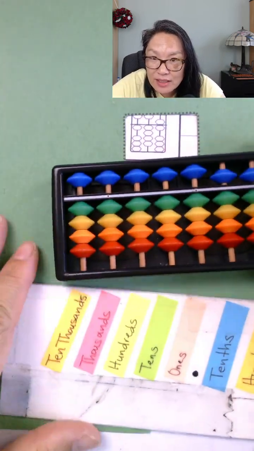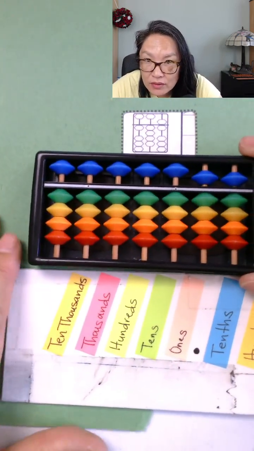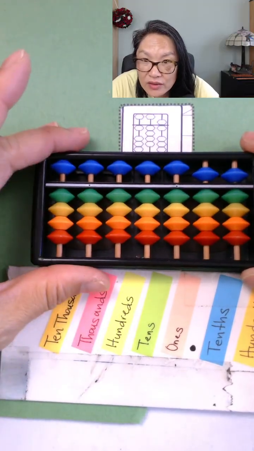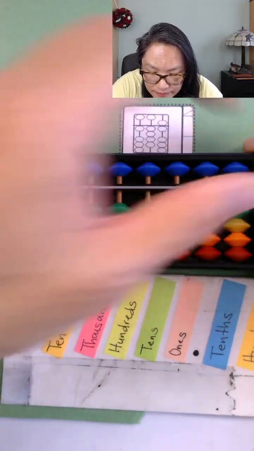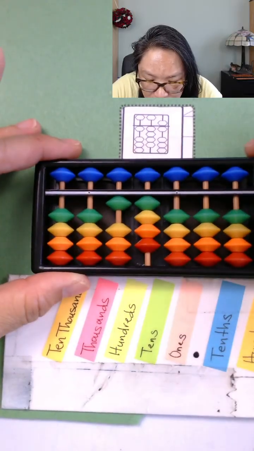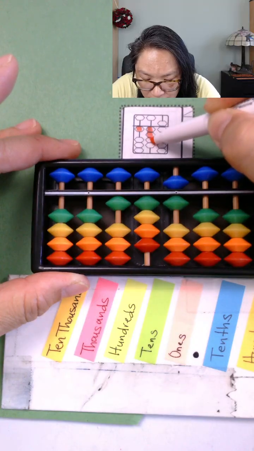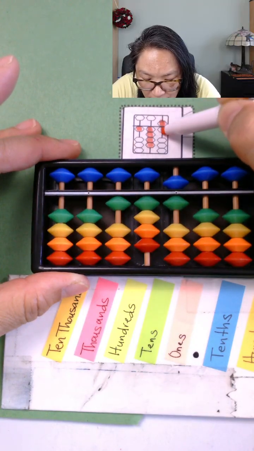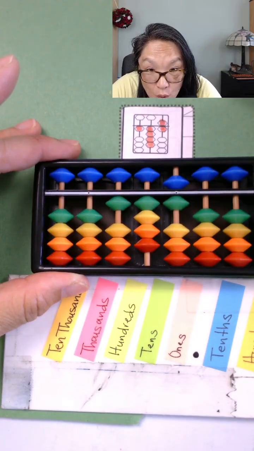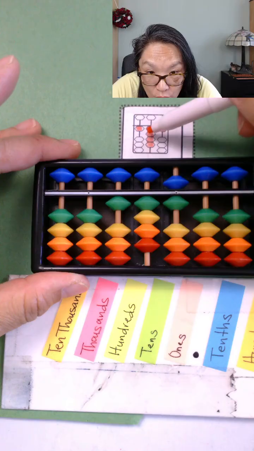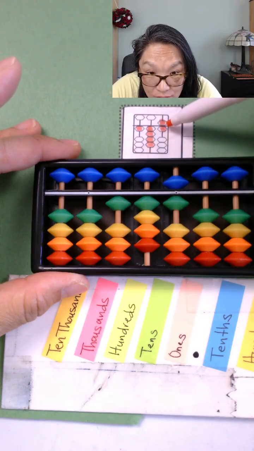What are we doing? We have our next number. What do you think this is? We have our hundreds, our tens, and then our ones. If I color it in, we have our hundreds, I'm on my tens, and then this is my ones. What number? Thank you, Cole. 146.